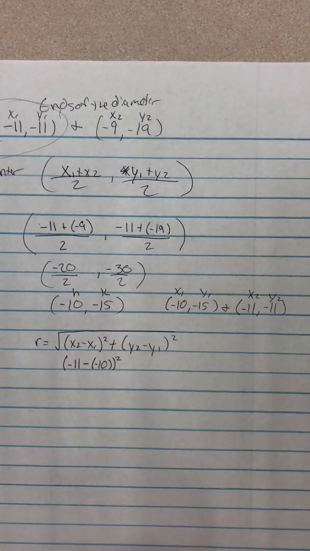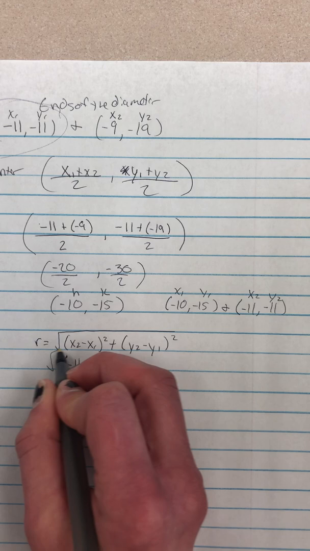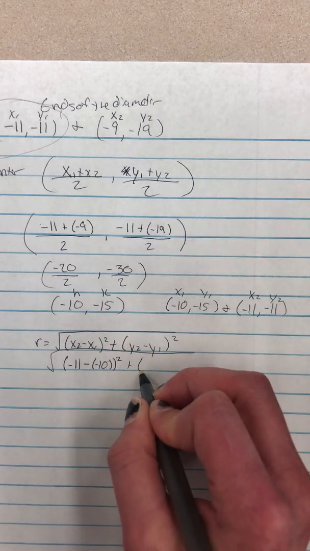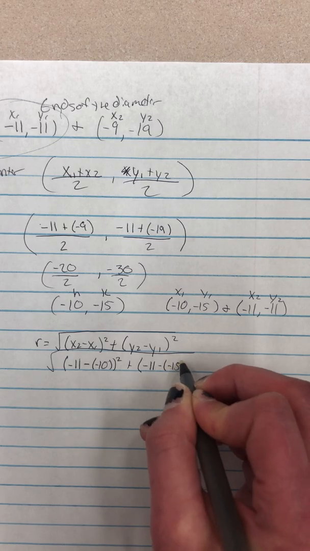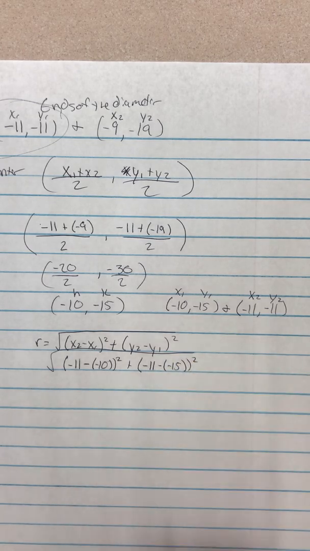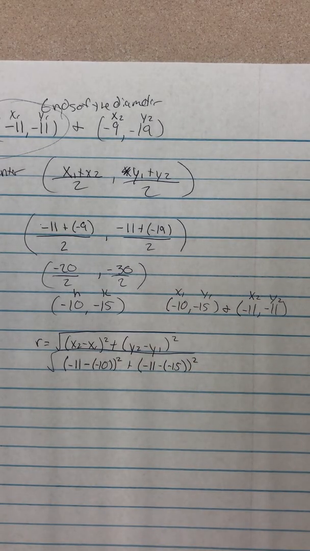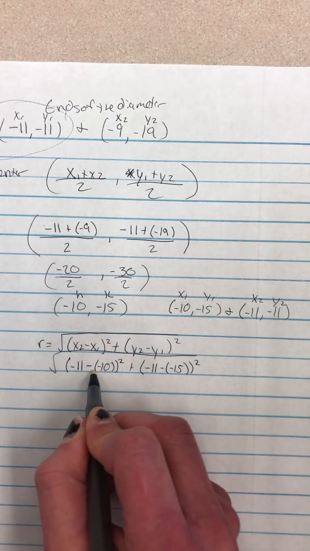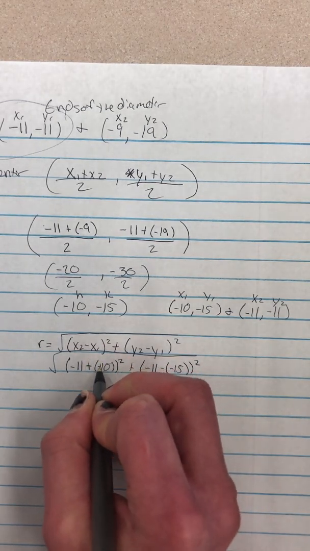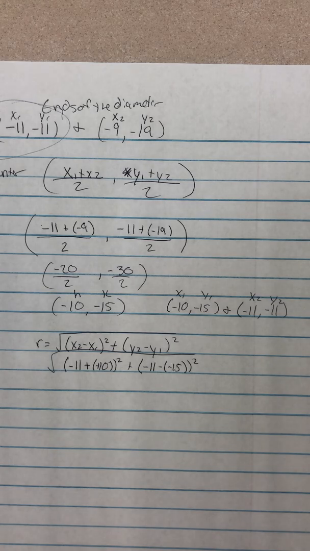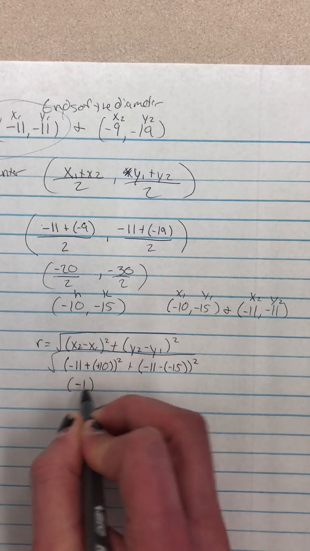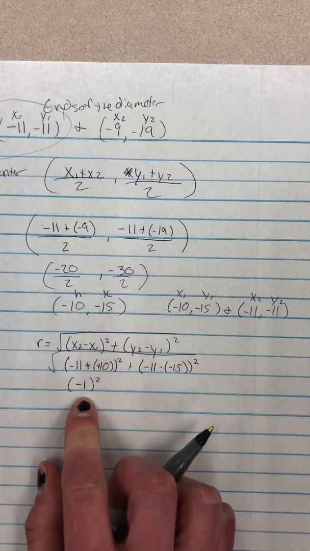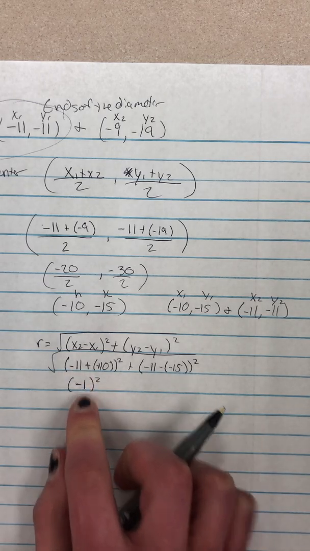squared plus negative 11 minus negative 15 squared. Negative 11 minus negative 10. Remember, if we subtract a negative, that's the same thing as adding a positive. So negative 11 plus 10 is going to be negative 1. Be careful with this one, it's all in parentheses.